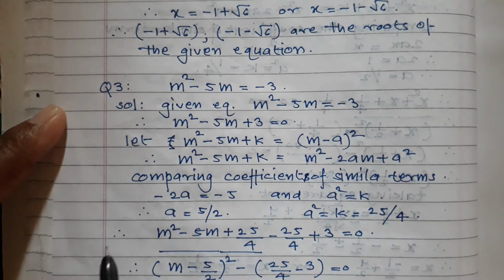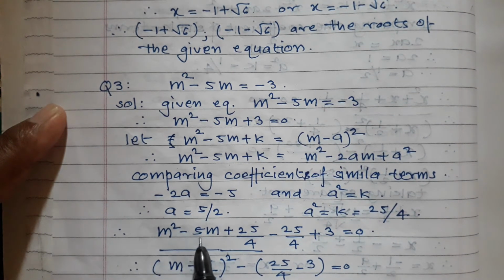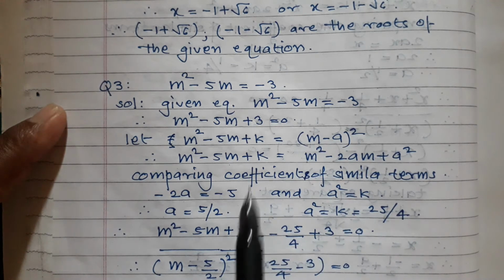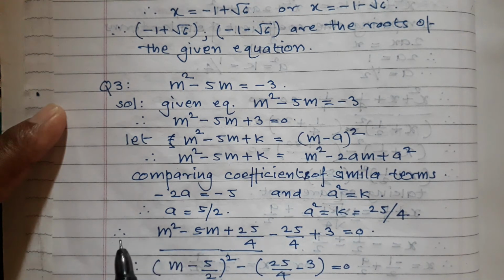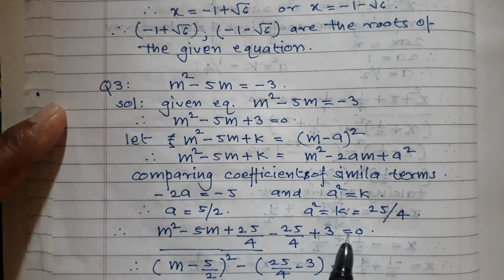Okay, and therefore m square minus, this value you substitute in equation number 1. Therefore, m square minus 5m plus 25 upon 4 minus 25 upon 4 plus 3 is equal to 0. Now, in your given equation, 25 upon 4 is not there, and therefore you write plus and minus so that the value of the equation remains the same.